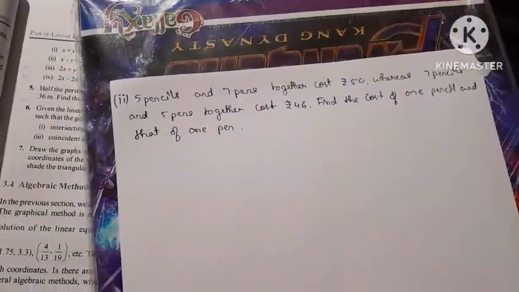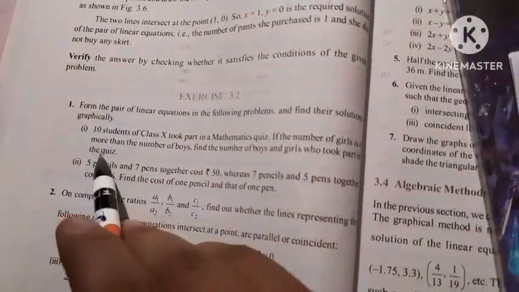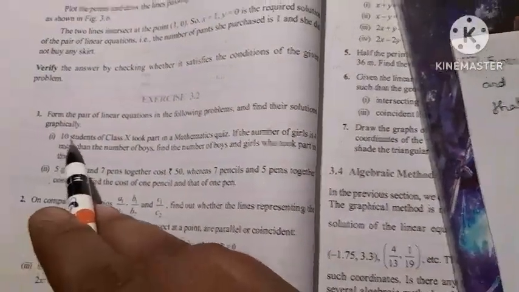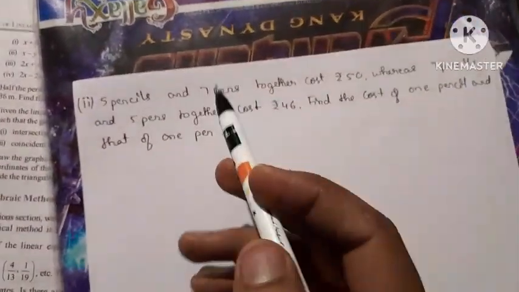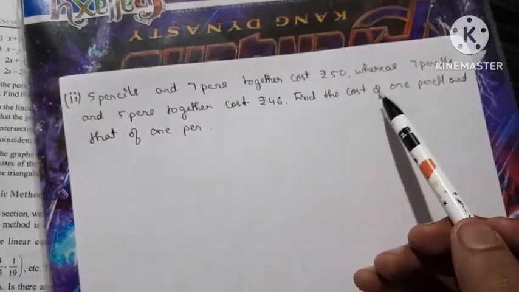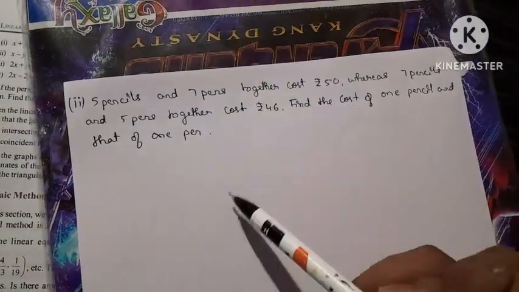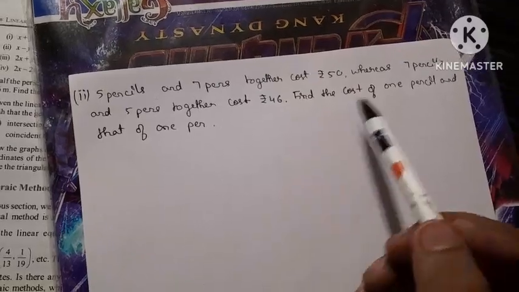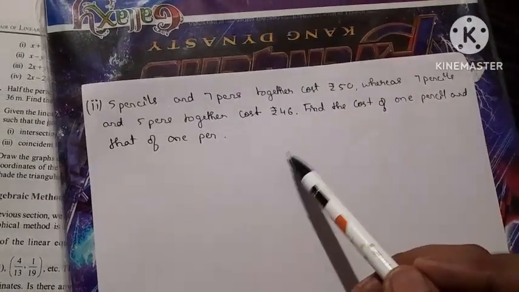So next question, exercise 3.1, question number 1, part 2. 3.1 question number 1 is divided into 2 parts. So first one is solved. Now let's go to second one. The statement is 5 pencils and 7 pens together cost rupees 50, whereas 7 pencils and 5 pens together cost 46. Find the cost of 1 pencil and that of 1 pen.